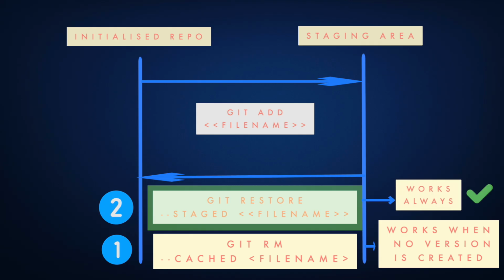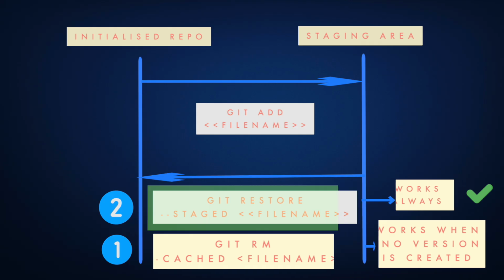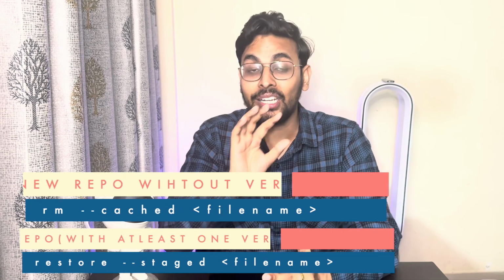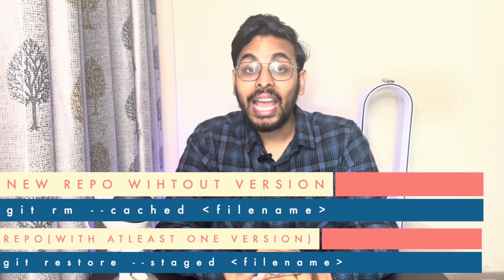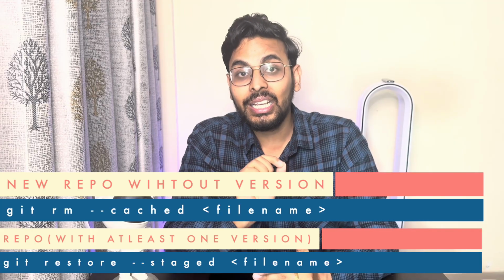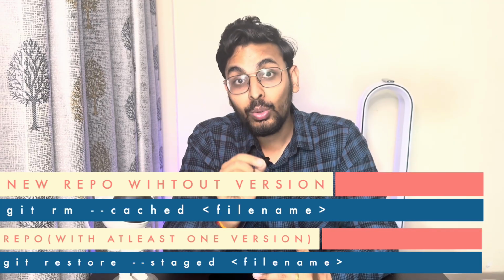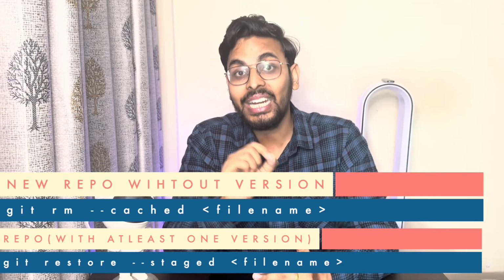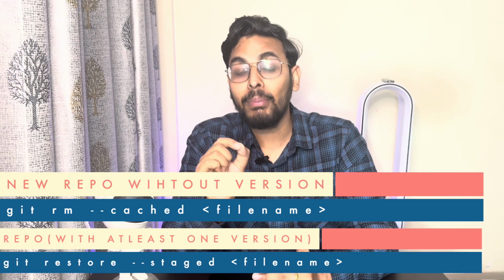But if we are creating a new repo and you initialize it and there is no version yet, then this git restore command won't work. You have to use git rm --cached file name. So let's see the demo of how we can roll back a file from the staging area to the untracked area.